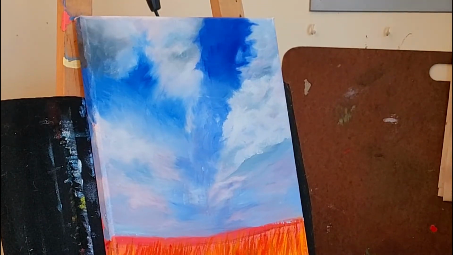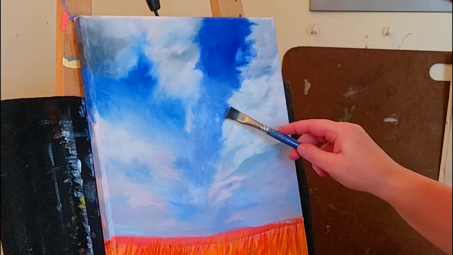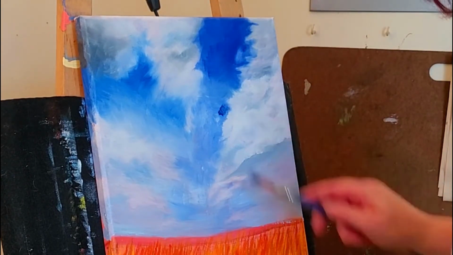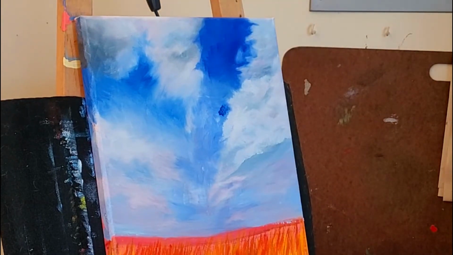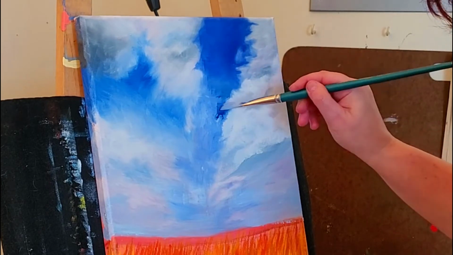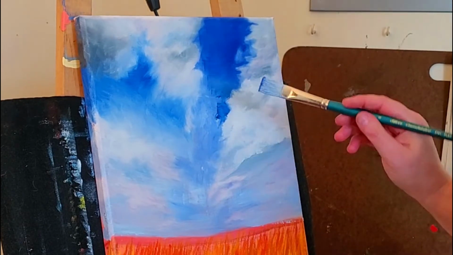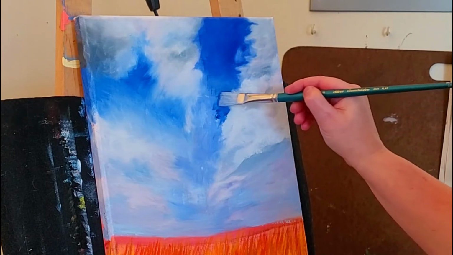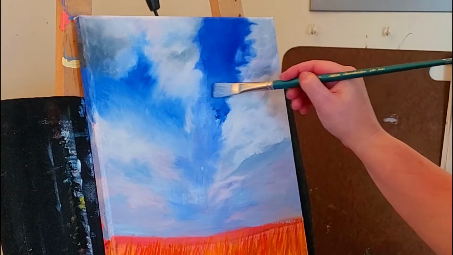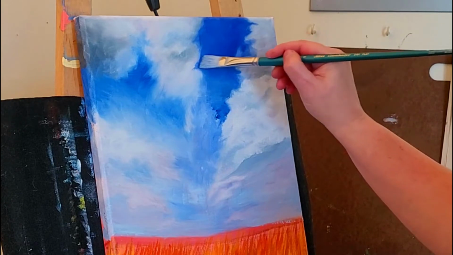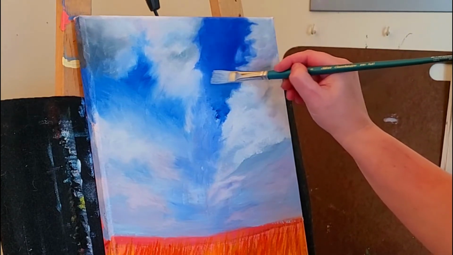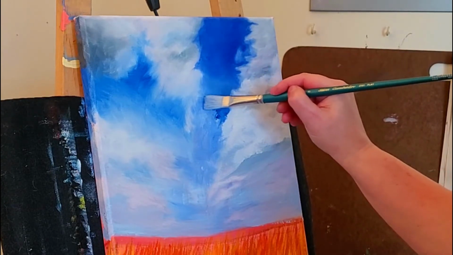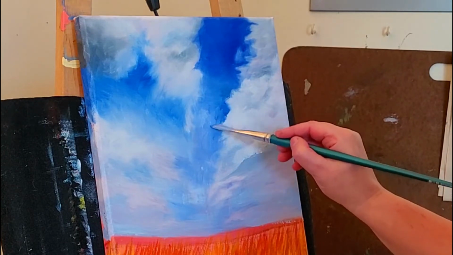Grab my blue brush. Put some more blue in here. And the reason is because this area here, as I said, is going to be where our sunlight hits. It's going to be our focal point. So that area needs to have a harder edge and more contrast.